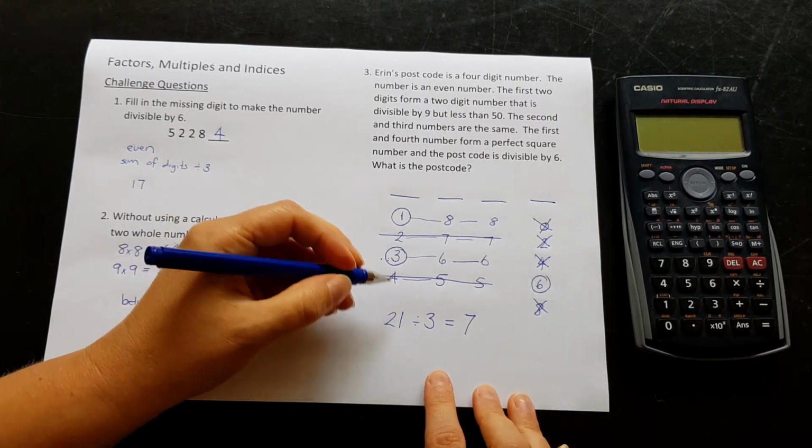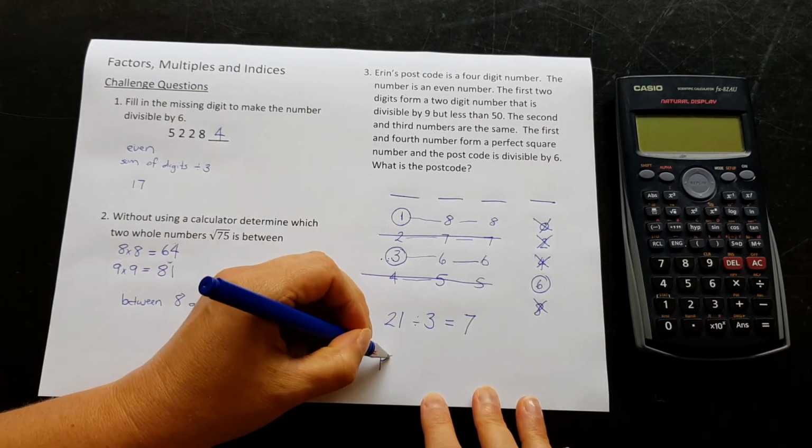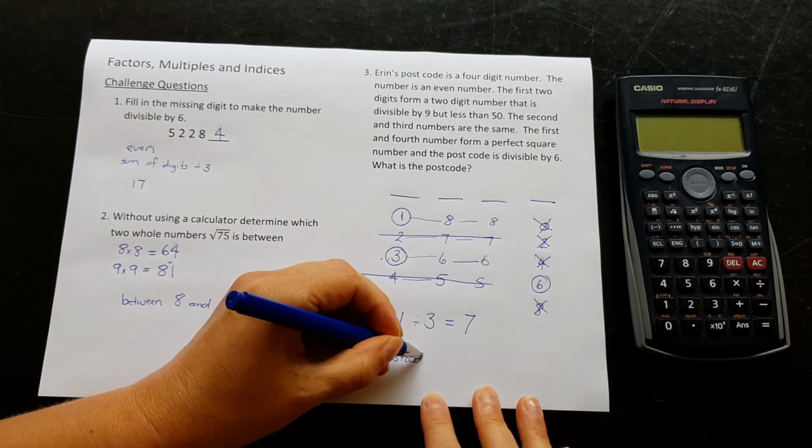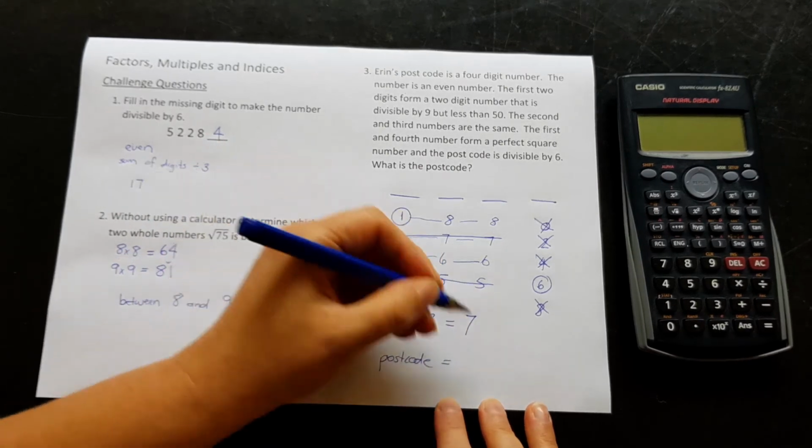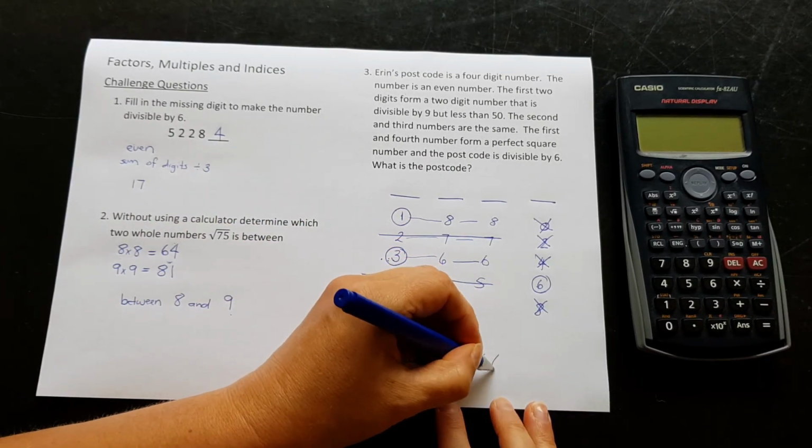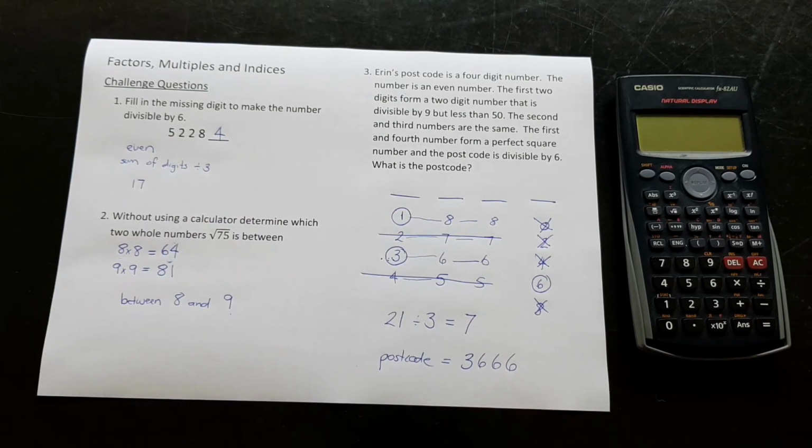So the postcode that I'm after is 3666. And that's the end of our lesson today and the end of our topic.